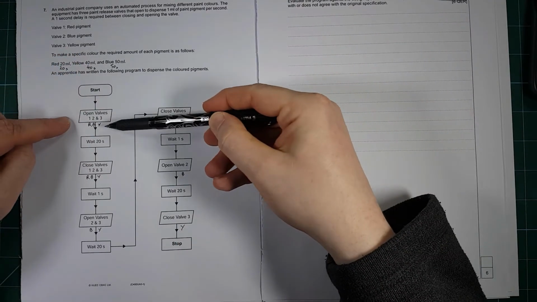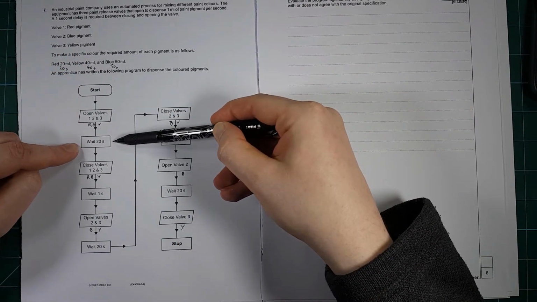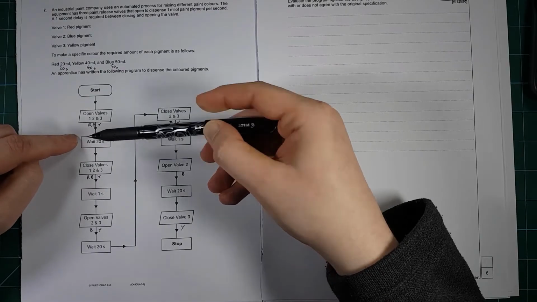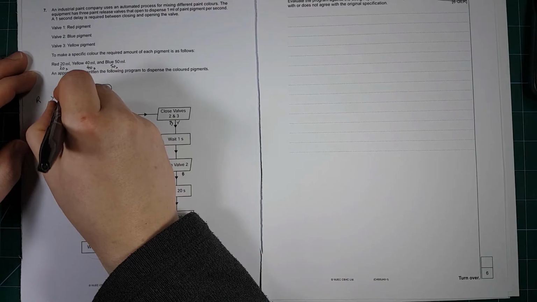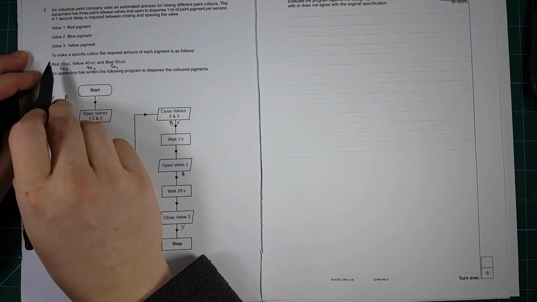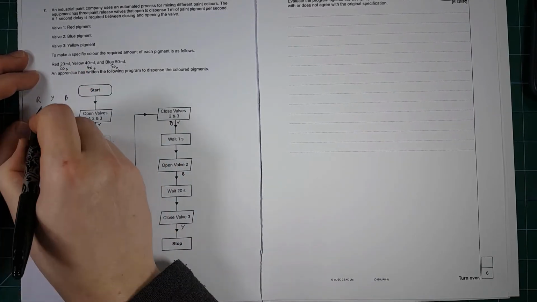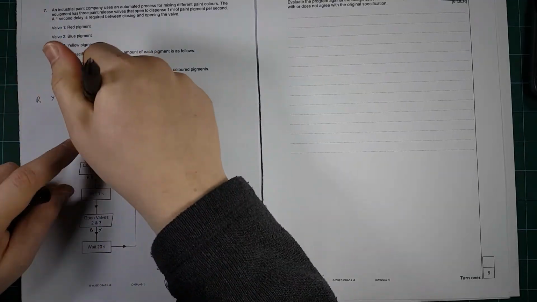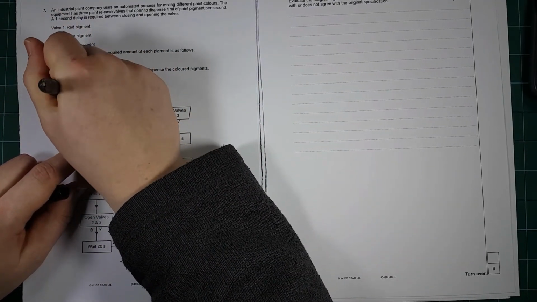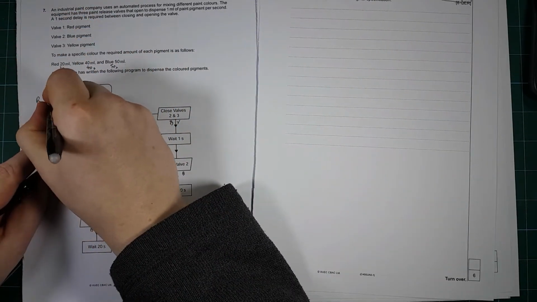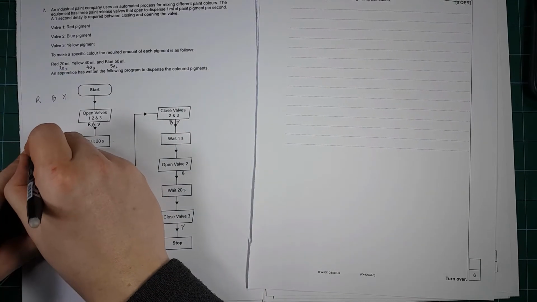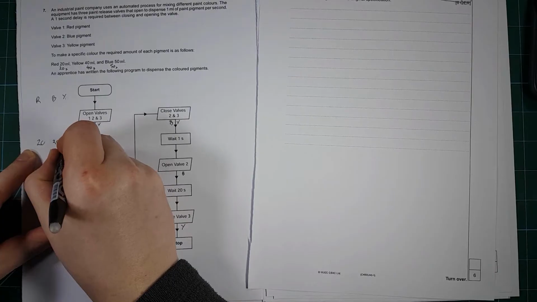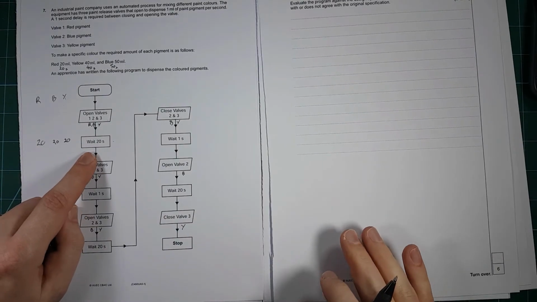So it opens all 3, waits 20 seconds, which means it's delivering 20 milliliters of, and notice these are in a different order to these, so just be careful. I'll write it in this order here. Right, so we're going to have 20 milliliters of that, 20 milliliters of that, and 20 milliliters of that one.